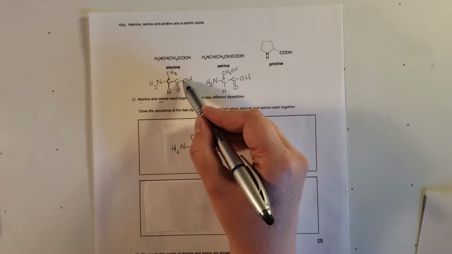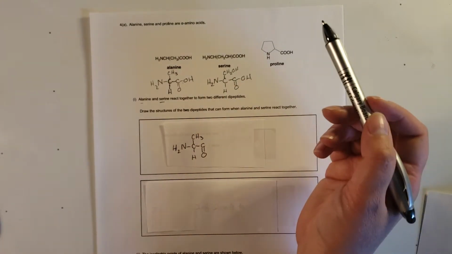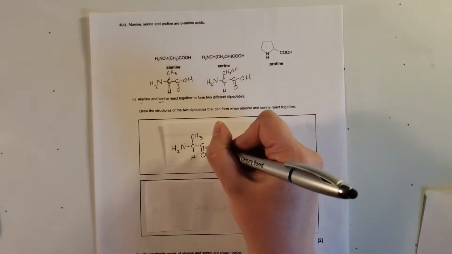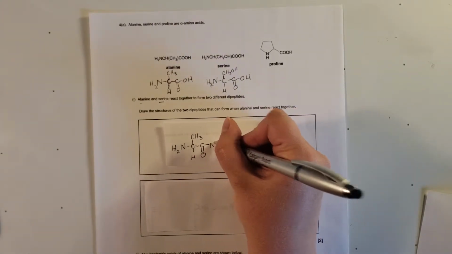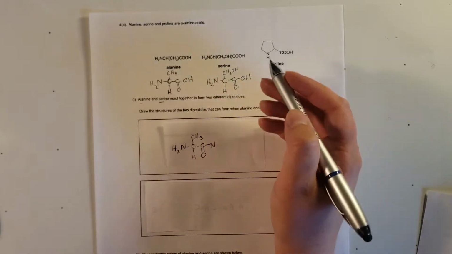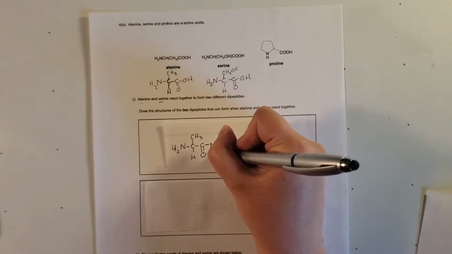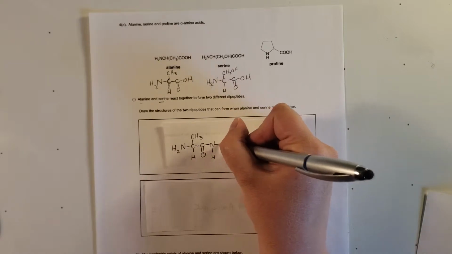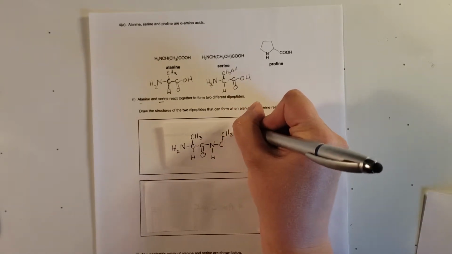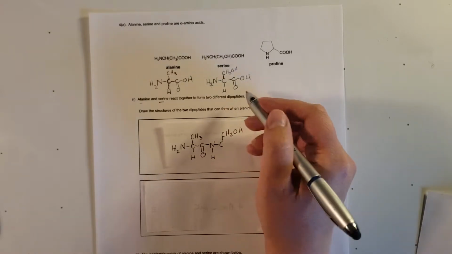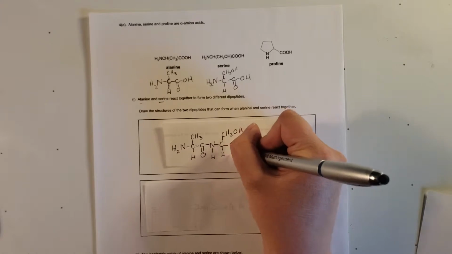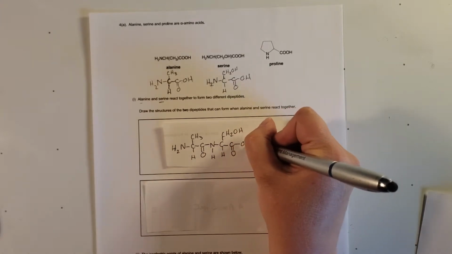Now the OH group from the alanine will have left to form water, and on our serine we're going to form the linkage between that nitrogen. One of the hydrogens has left to bind with that OH to form the water. We're still left with another, and then we have CH2OH, there's hydrogen there, and then we still have that carboxylic acid group.